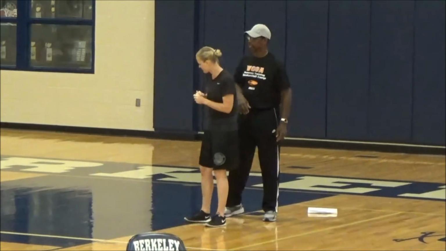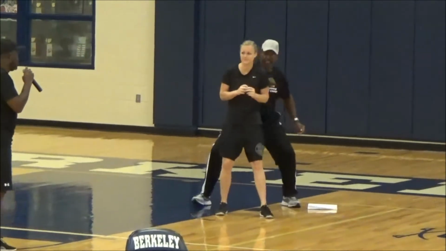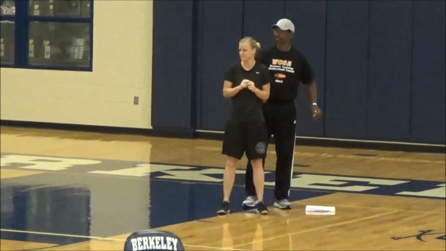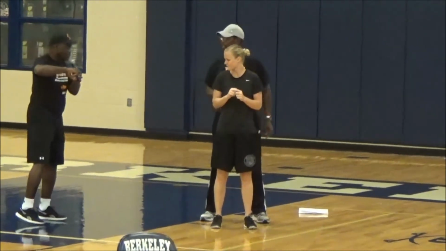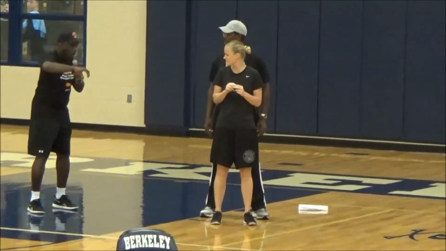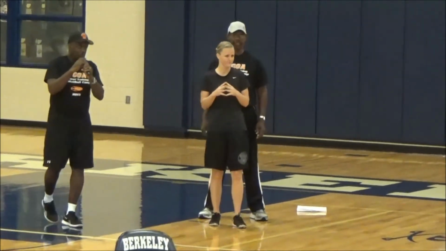Now, if Aaron is backing him down, but he's still got his arm in her back, that is a foul. He cannot leave the arm in the back. Now, if he's doing this, switching off, that is a foul, right?